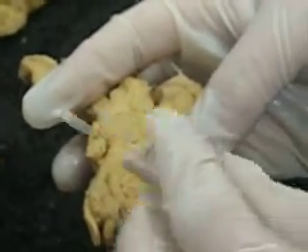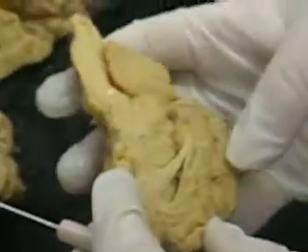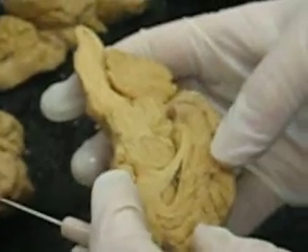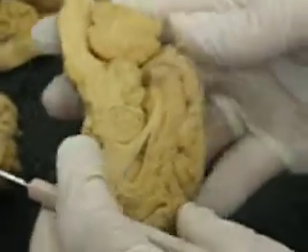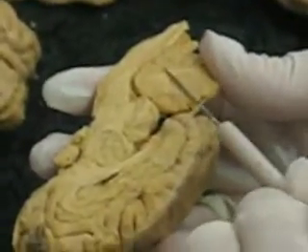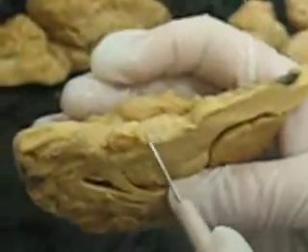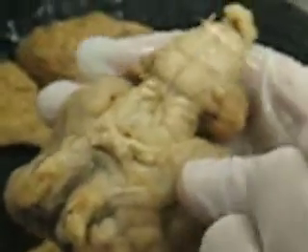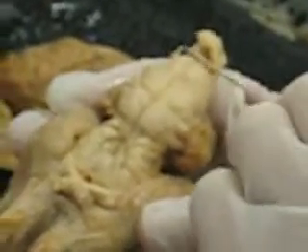Olfactory bulb or intermediate mass of thalamus. We'll get to that in a second. Olfactory bulb we went over. Optic chiasma went over. Cerebral peduncle, I'll get to that later. Aqueductus sylvius. It's about right in here. Aqueductus sylvius. Cerebellum we went over. Cerebellum right there. Mammillary body we went over. It's about right in here, not seen real well on this one as it is for this one. Medulla oblongata, right in here. Spinal cord, of course, right in there.